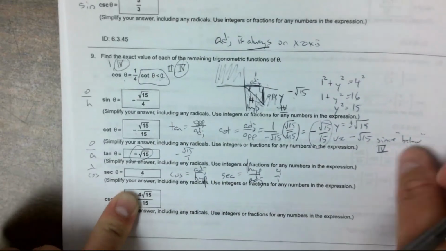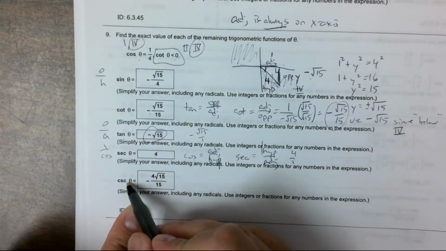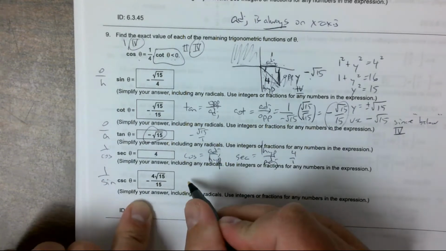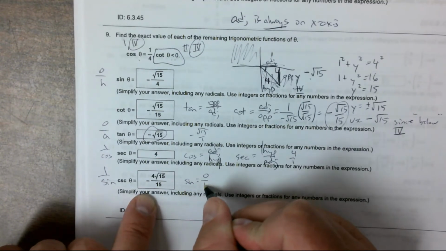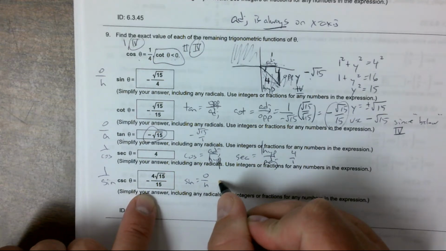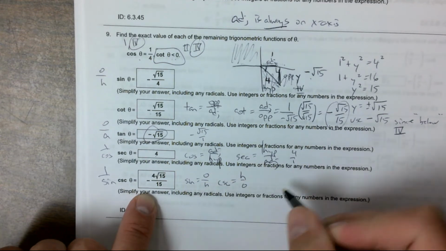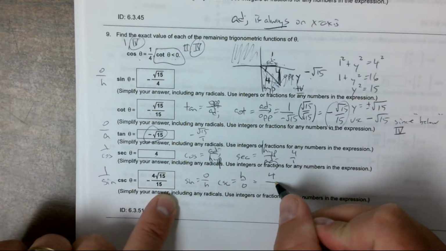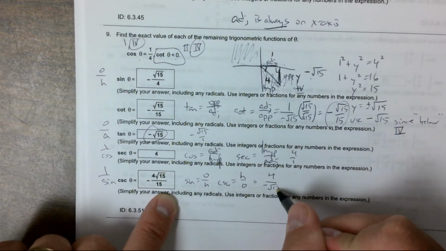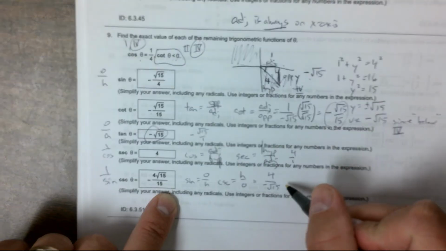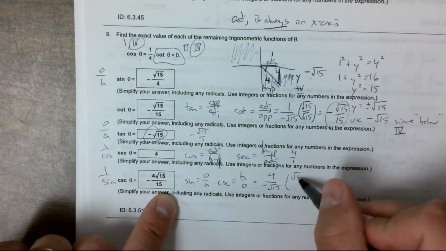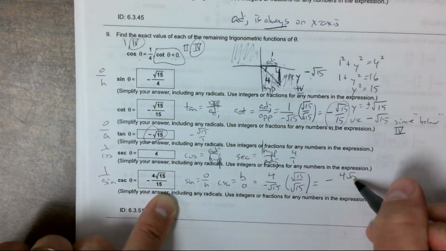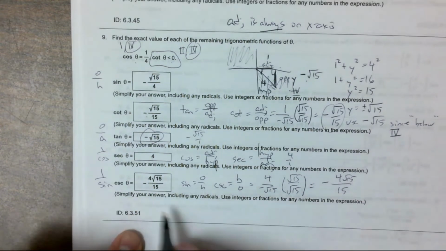Okay, and then for this one, it's cosecant, which is 1 over sine. We said sine was opposite over hypotenuse, so cosecant is hypotenuse over opposite. And so this is 4 over negative square root of 15. And then we rationalize that. And then you get negative 4 square root of 15 over 15. So there's that.